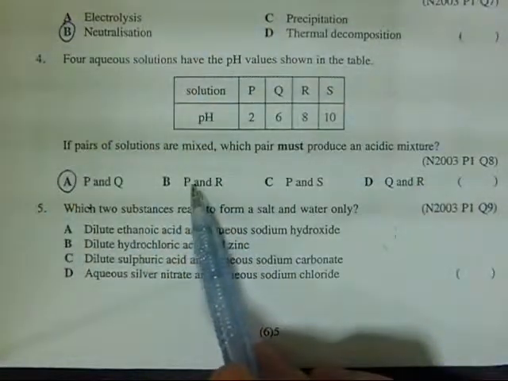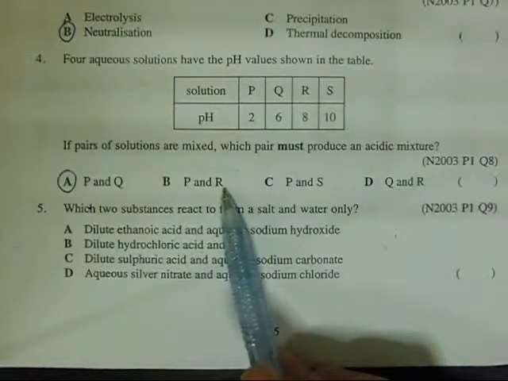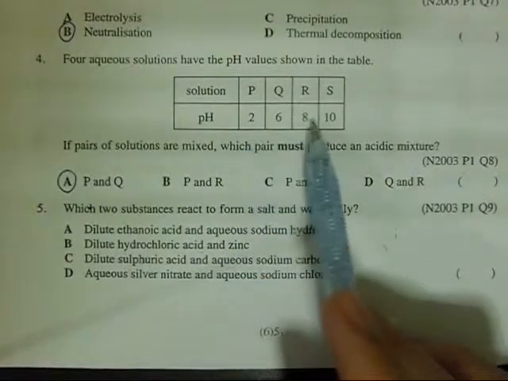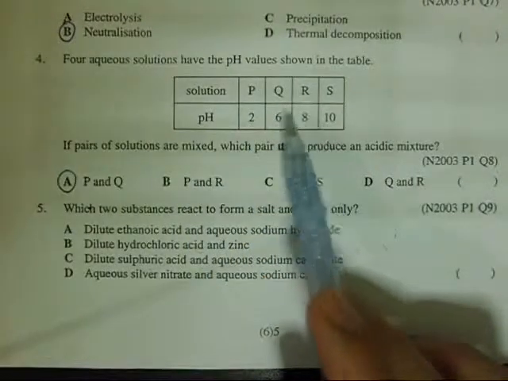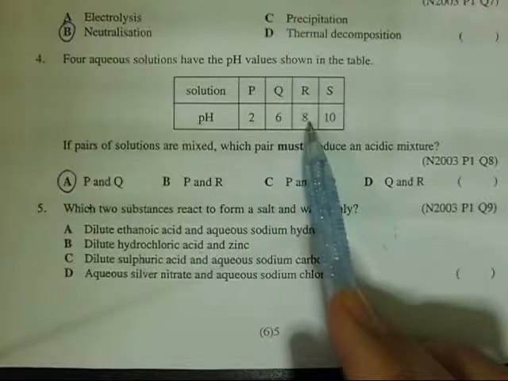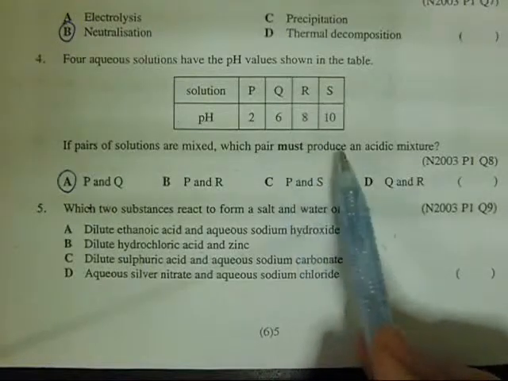Let's look at the second option, B, P and R. Acidic solution and alkali. Acidic and alkali mixed together, it could be anything. It could become acidic, it could become alkali, or it can become neutral. But the question says must produce.